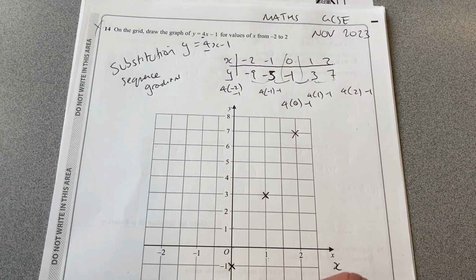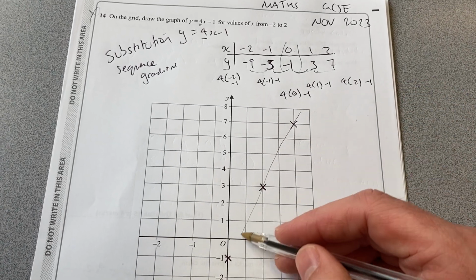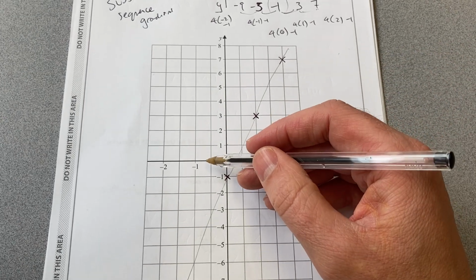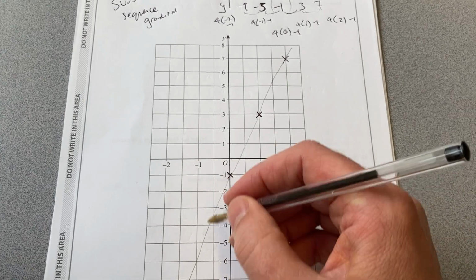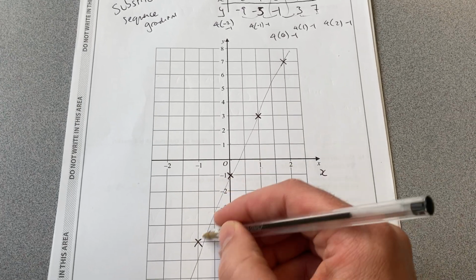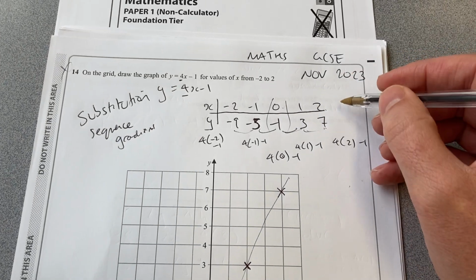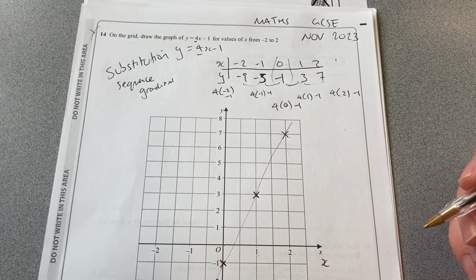Okay. And now with the ruler, I could connect those. I'm just going to use freehand, but preferably use a ruler. And that should go through the correct points. Because mine isn't a ruler, I haven't done it correctly, but minus 1, minus 5 would hit there. It should go through there, and so on. And that will be the 3rd mark. So 1 for the table of values, 2 for plotting correctly, and 3 for drawing the graph.